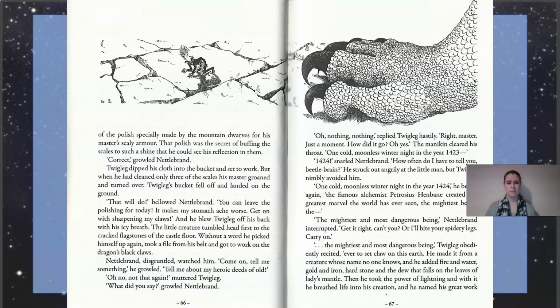"That will do," bellowed Nettlebrand. "You can leave the polishing for today. It makes my stomach ache worse. Get on with sharpening my claws." And he blew Twigleg off his back with an icy breath. The little creature tumbled head first to the cracked flagstones of the castle floor. Without a word, he picked himself up again, took a file from his belt, and got to work on the dragon's black claws.